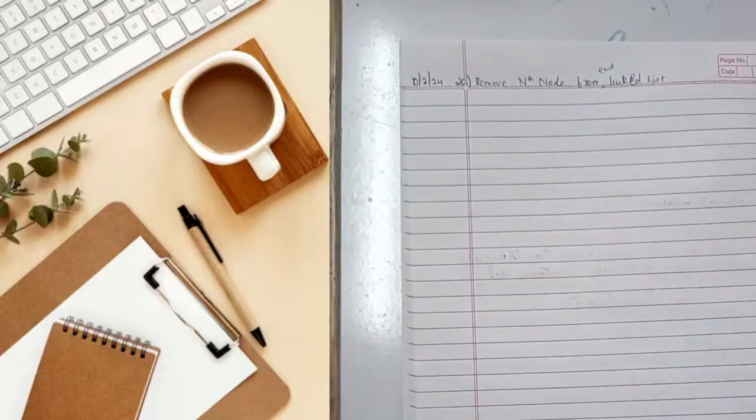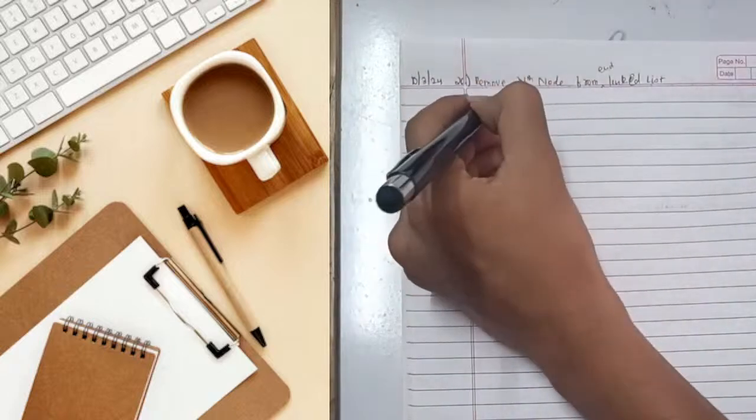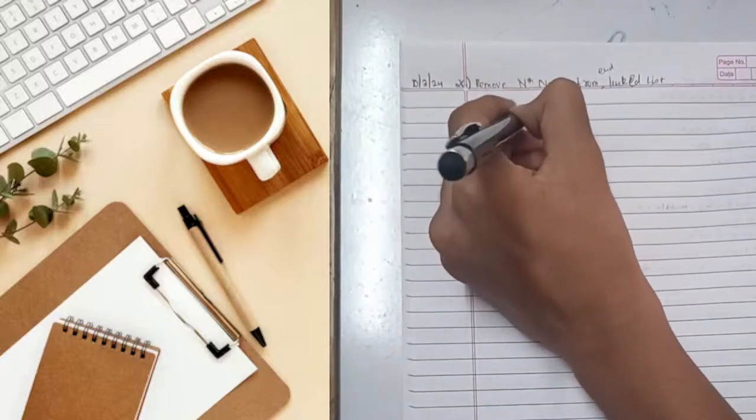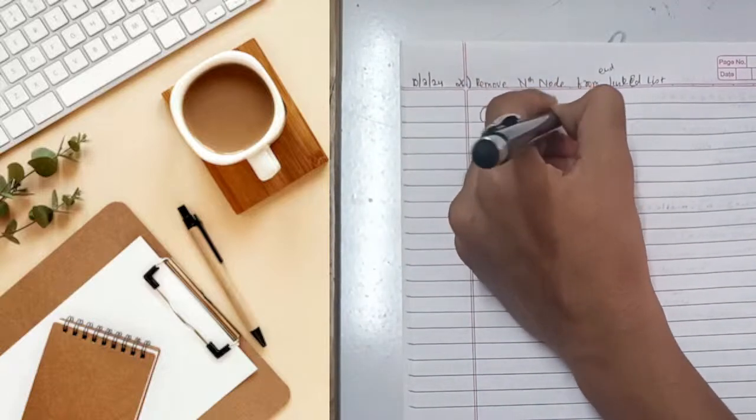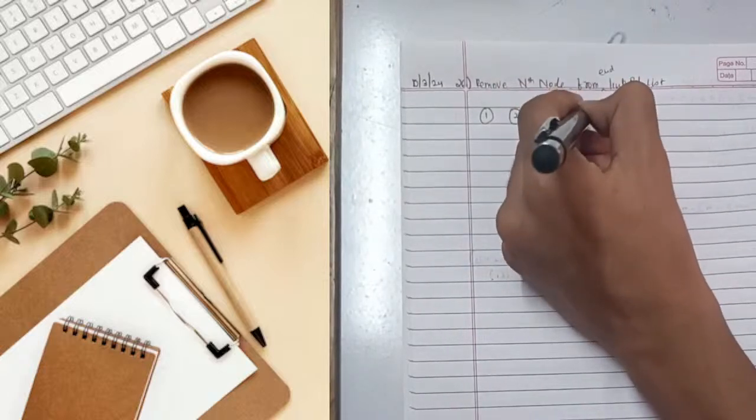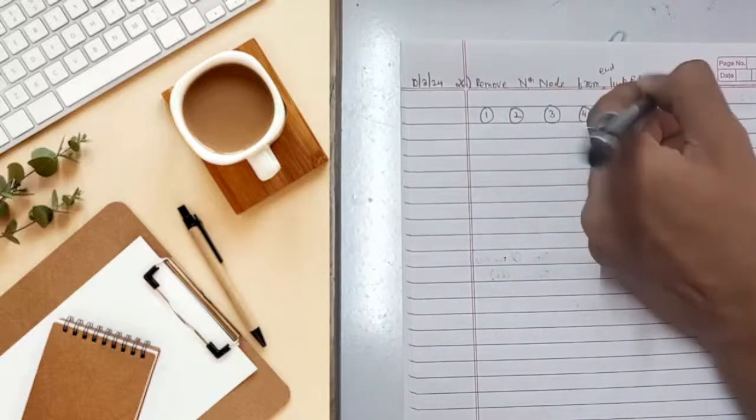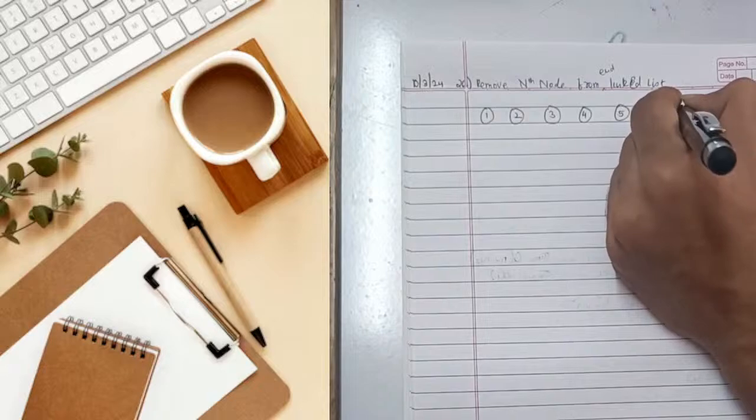Let's take the example 1, 2, 3, 4, 5. N is equal to 2.